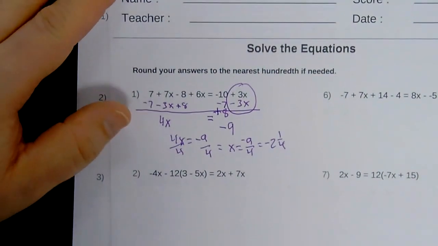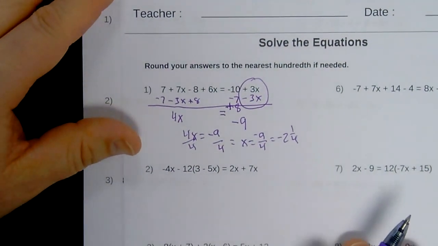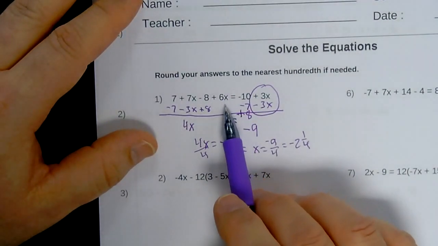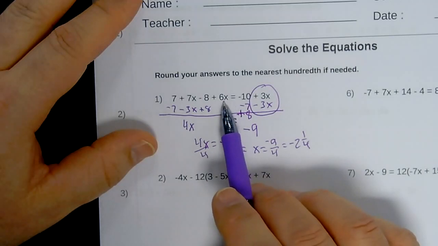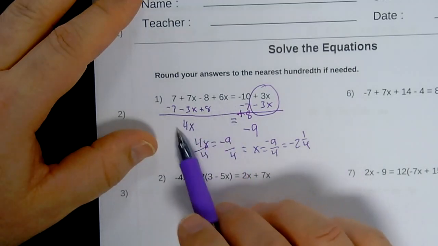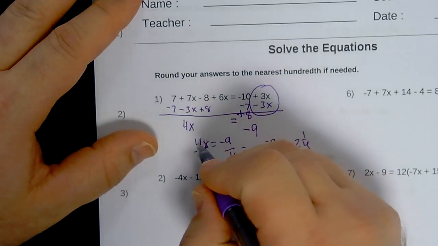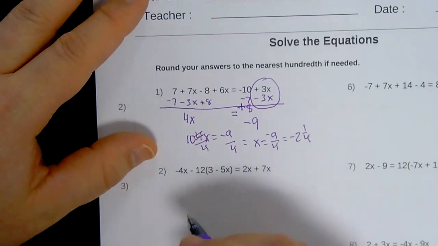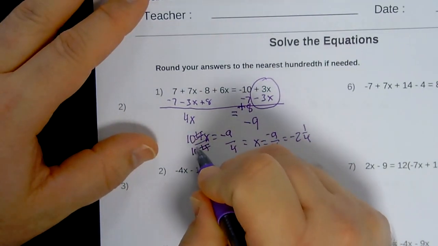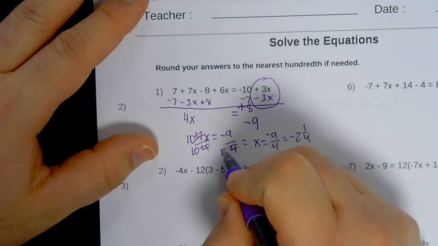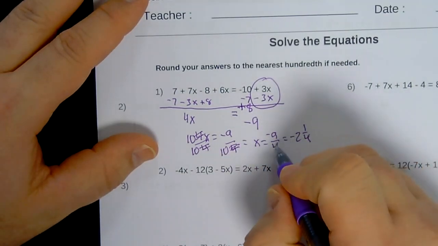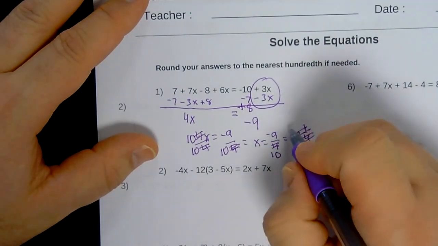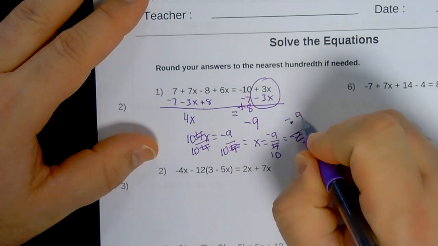Okay, I had to pause that for a moment, and one of my students quickly pointed out to me that I forgot to add in the 6x. What's nice about the 6x being over here, on the right side, is that I already have the 4x on the left side, so I'm going to add those together, and what I should get here would be 10x, not 4x. So then I'm going to be dividing both sides by 10. I'm just trying to fix that up a little bit so I get negative 9 over 10, which doesn't reduce. But it does give you a decimal of negative 0.9 if you'd like.